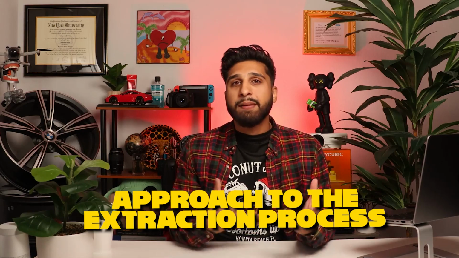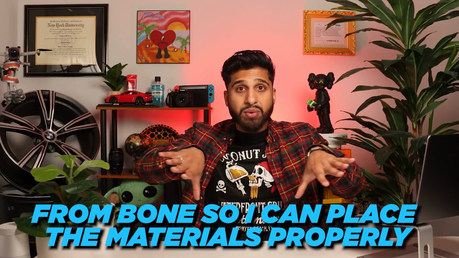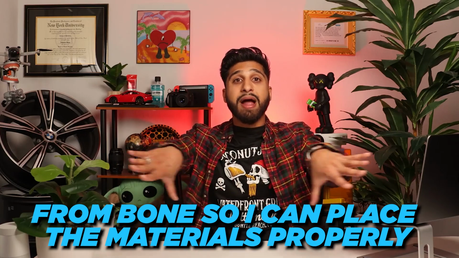Now, let's discuss my approach to the extraction process. Firstly, I prefer to flap the gums out of the way. This involves lifting the gingival tissue with the periosteal elevator. And if I'm going to use a particulate bone graft and membrane like I do in this case, I use a 15 blade to incise the gingiva to create enough separation of the gingiva from the bone so I can place those materials properly. Starting on the buccal side, I make an incision slightly distal to the extraction site and then extend that incision mesially.